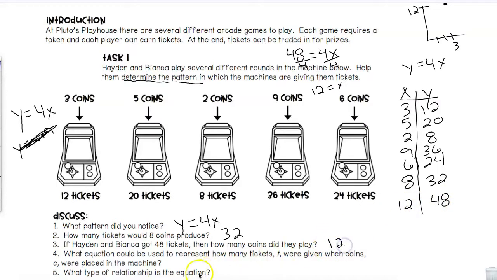Okay. Which equation could be used to represent how many tickets T were given when coins are placed in the machine? We already figured that out. That is y equals 4x. And last but not least, what type of relationship is the equation? Is it additive or multiplicative? We know it's multiplicative. Okay, so this is just kind of the gist of it.